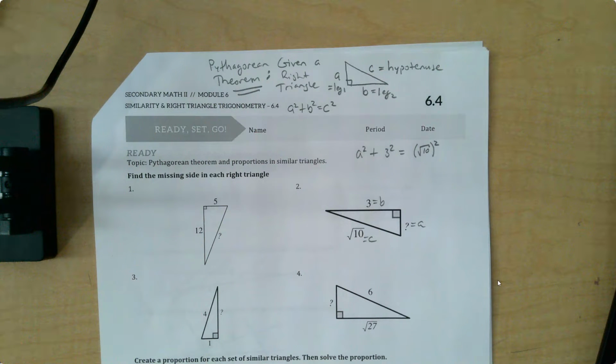Now, I could write this out this way to try to get you guys to see it. If I've got the square root of m squared, this is equal to the square root of m times the square root of n.